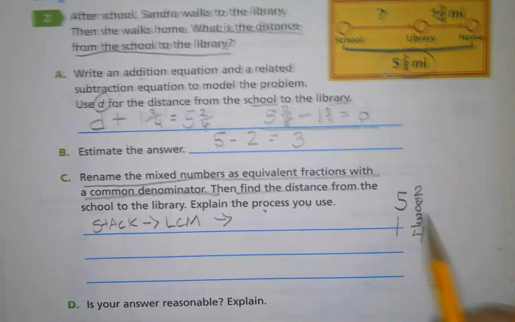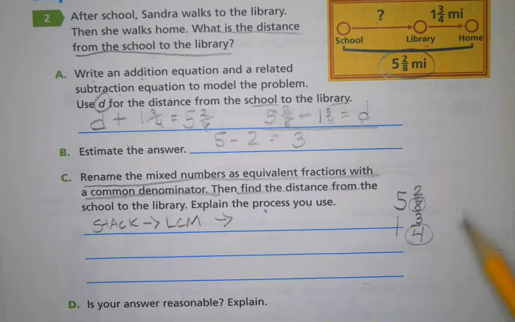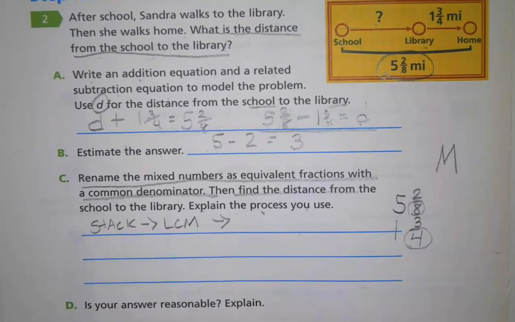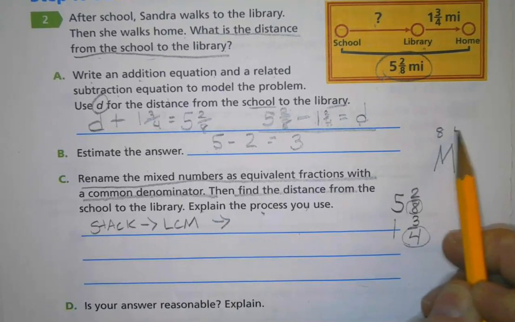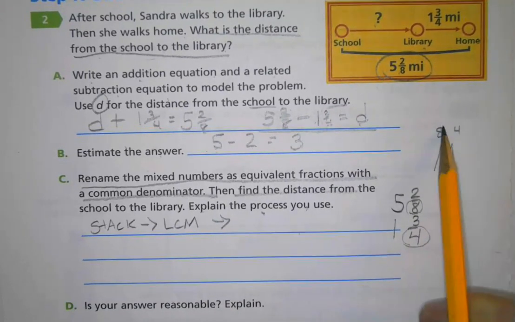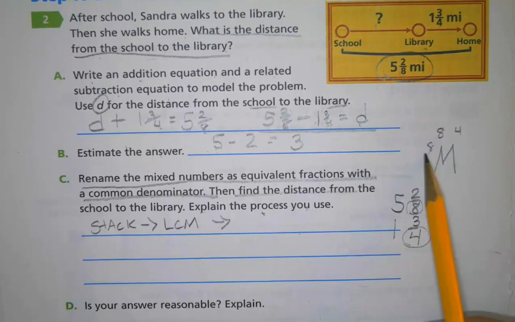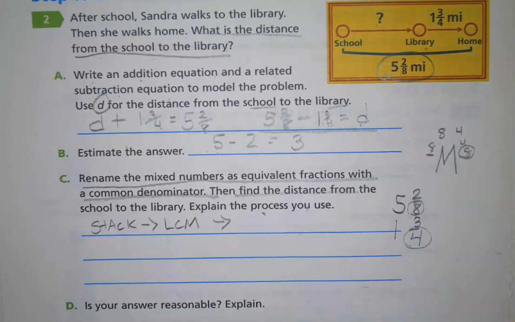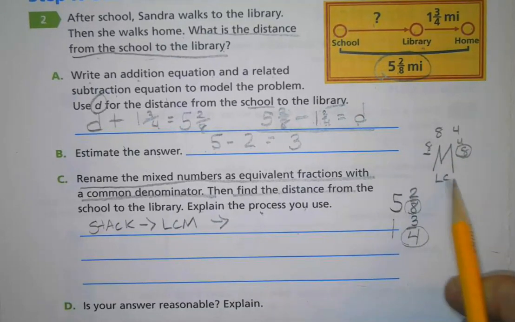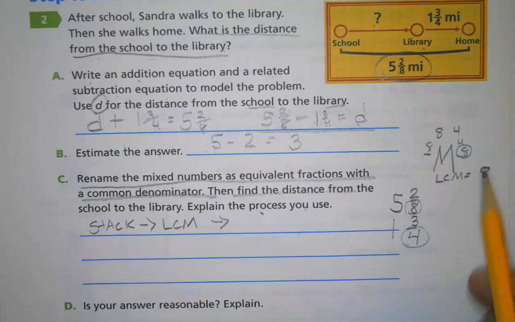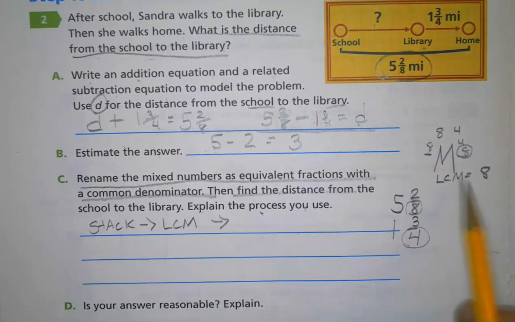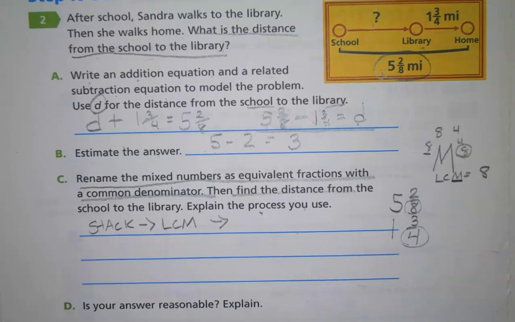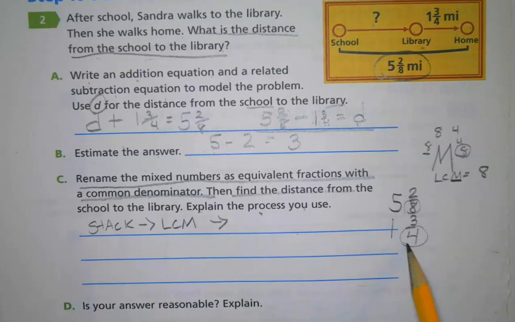Alright, so I'm going to look at my denominators, and I'm just putting that M up there to remind me I'm finding multiples, not factors, but multiples. I'll put that 8 and 4. I know the first multiple of 8 is 8, and I'm stopping there because I know that 8 is a multiple of 4 also. So I know my LCM is equal to 8. And that LCM is going to become my LCD, my least common denominator. It's a denominator they have in common.